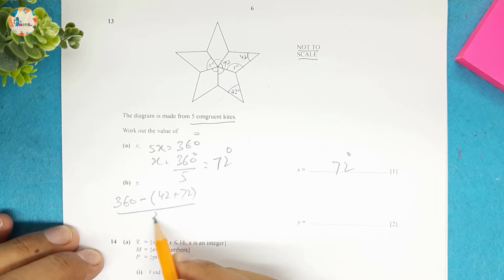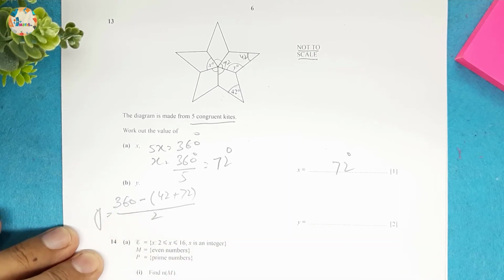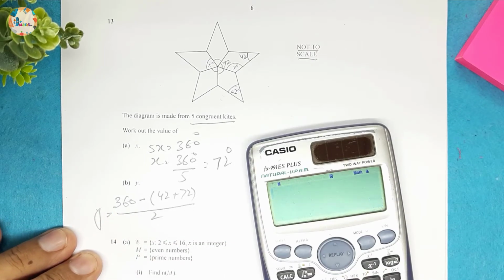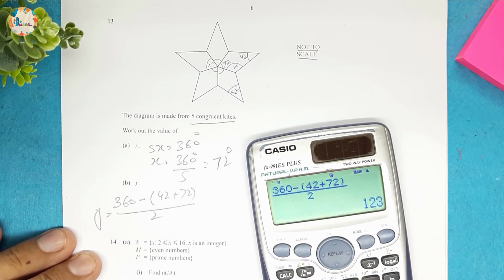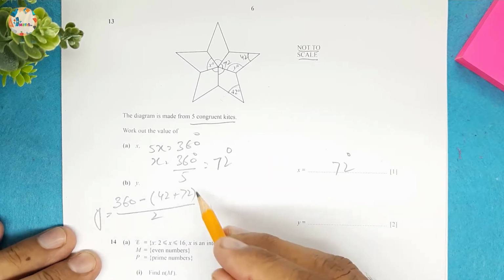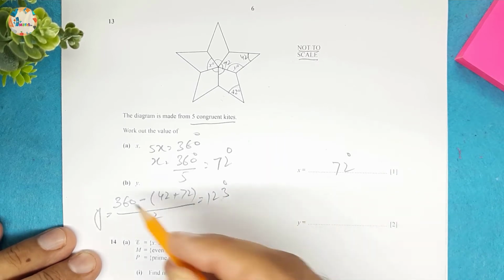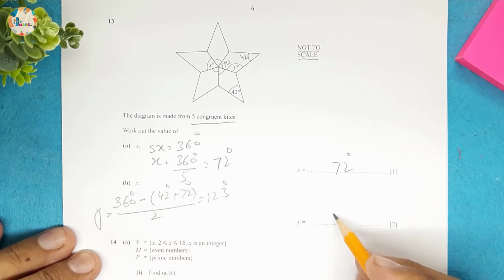This will be divided by 2 to get y. So this will be 360 minus (42 plus 72), divided by 2. This will be equal to 123. So this is equal to 123 degrees.